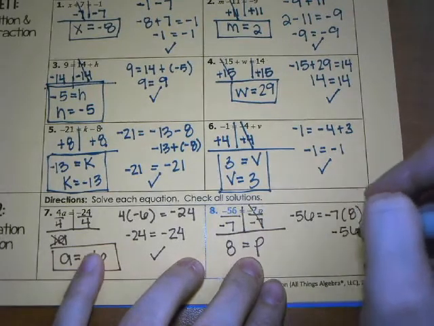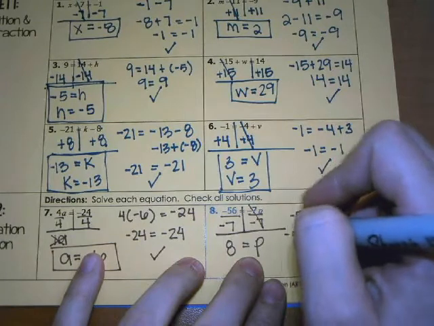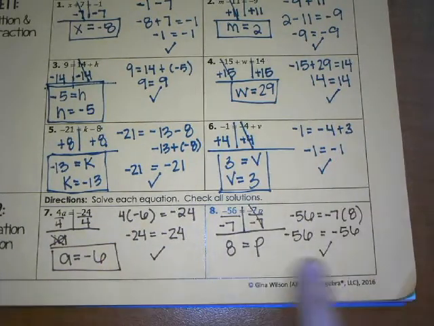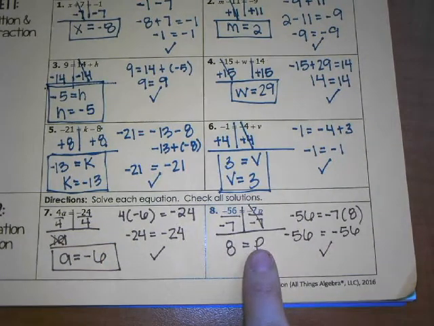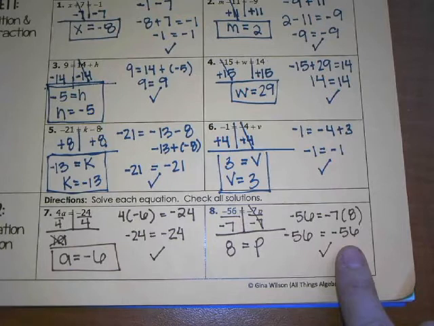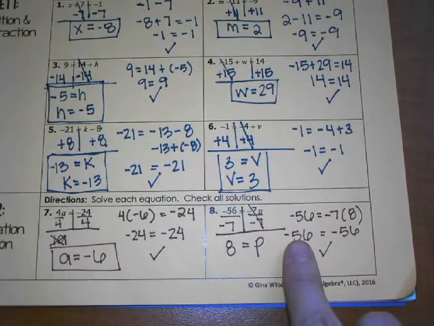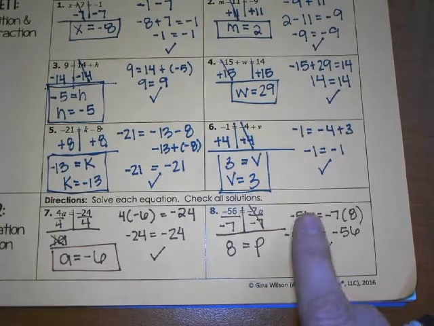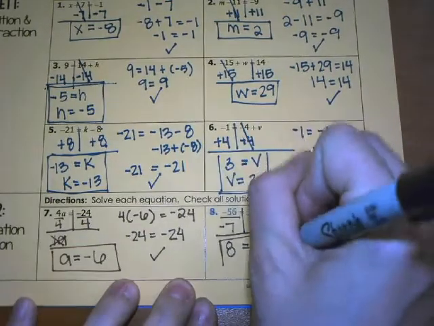And does negative 56 equal a negative 56? If you didn't take that negative with the 7, guys, you would have told me a negative 8. And then that would have told me the answer was a positive 56, and that's not the case. So do you see why it's really important to check your work? Because you could be off just by a negative. Questions?